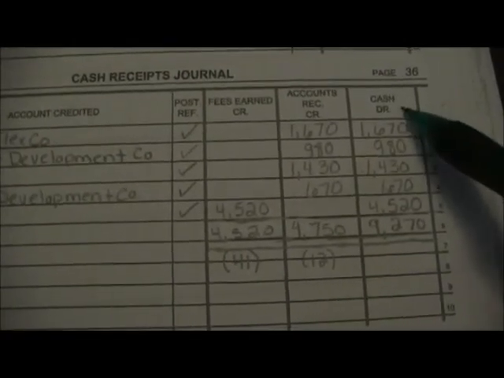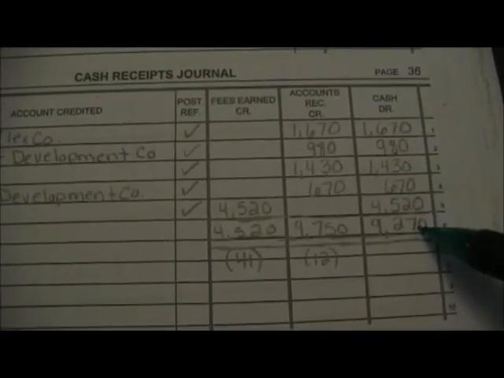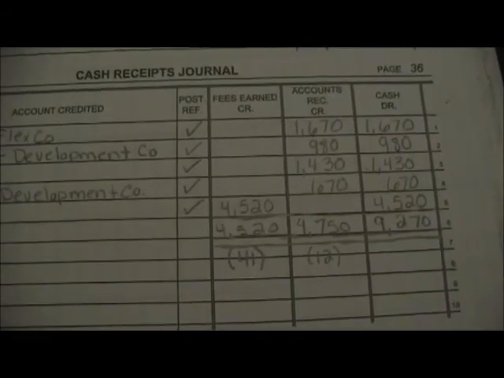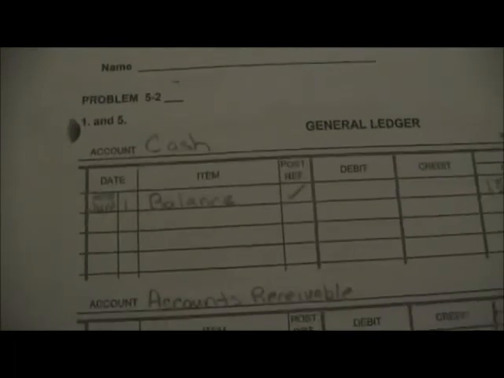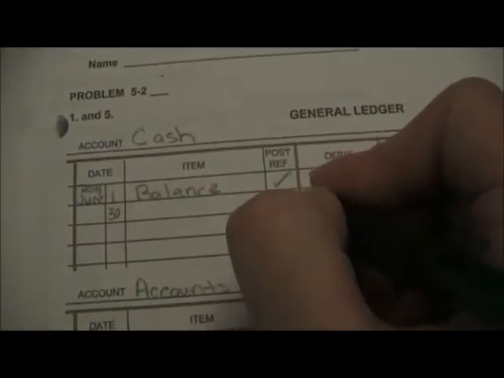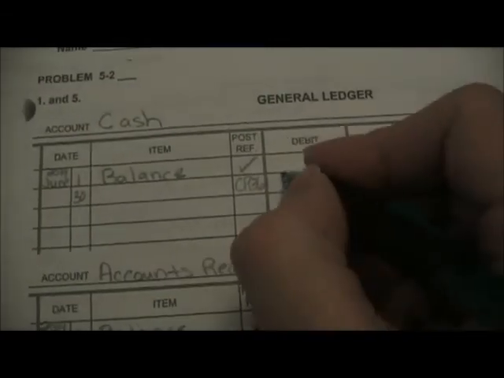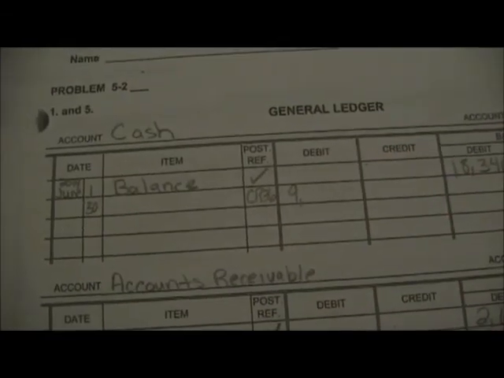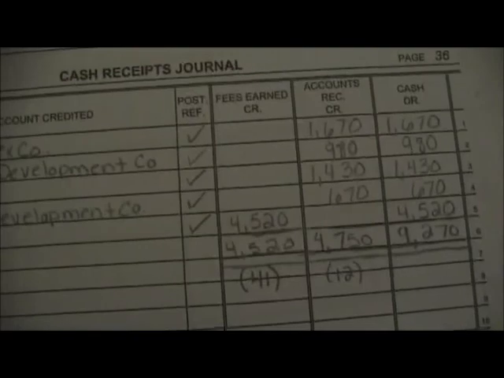Our last one for this journal, cash debit of $9,270. So looking at our general ledger, it is the 30th, cash receipts 36, a cash debit of $9,270.